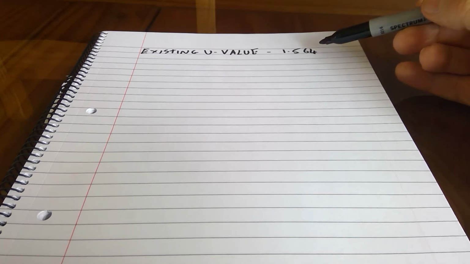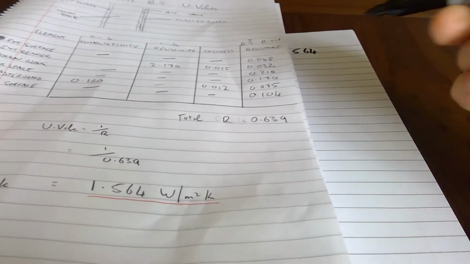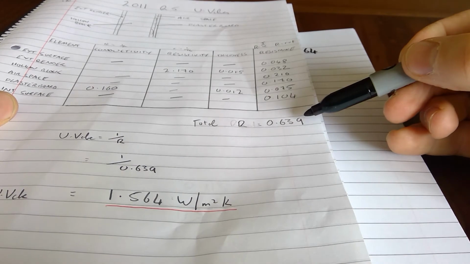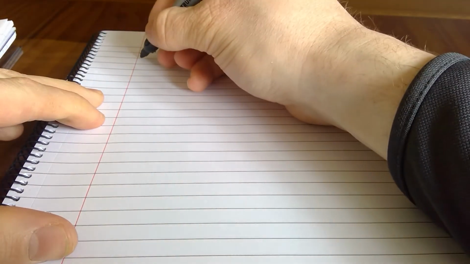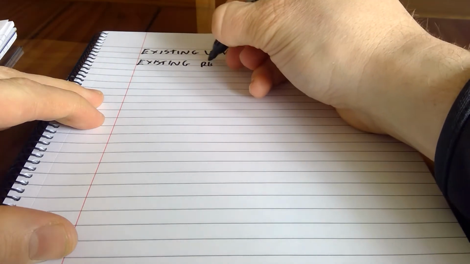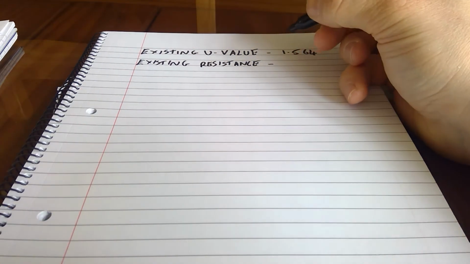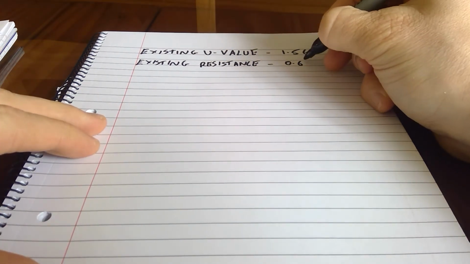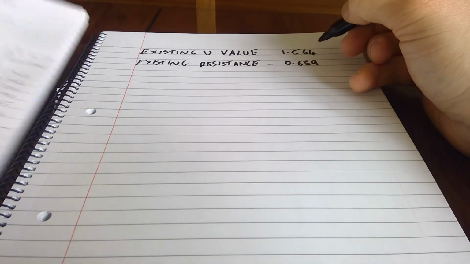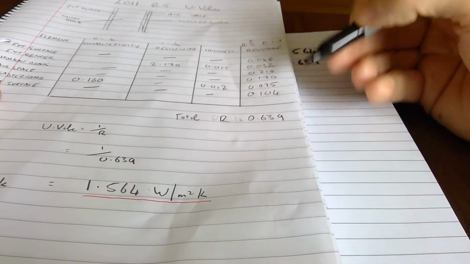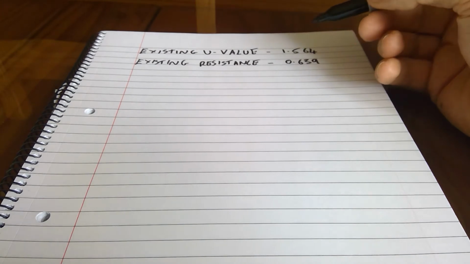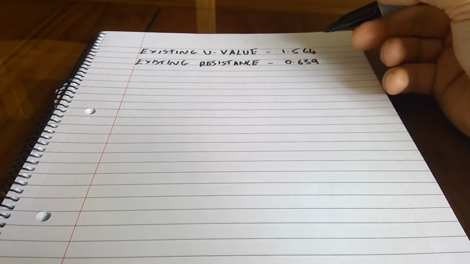All right. Now, what we actually need, like I said, we're working backwards. We want to find out the resistance in that question. Having done part A, we can see the total resistance is here. 0.639. So existing resistance is 0.639. If you don't have that from the previous question, there is a way of finding out, which we'll be doing in a second. There's the first bit of information we need, 0.639.